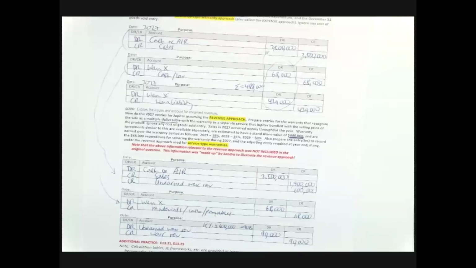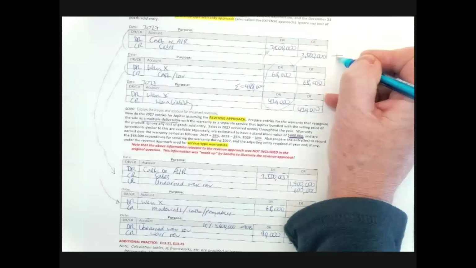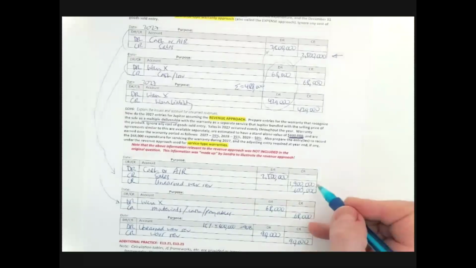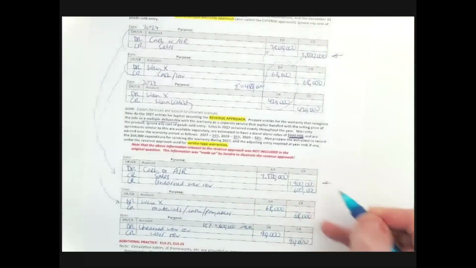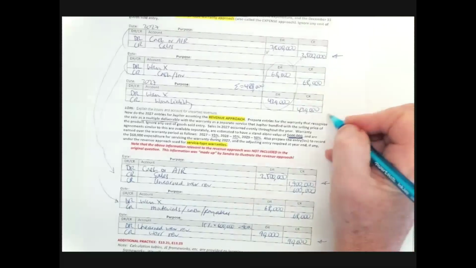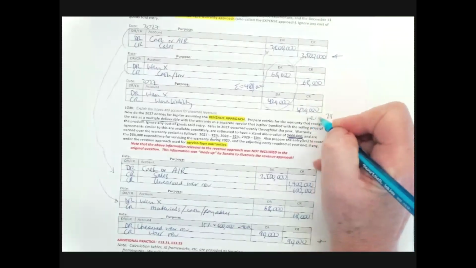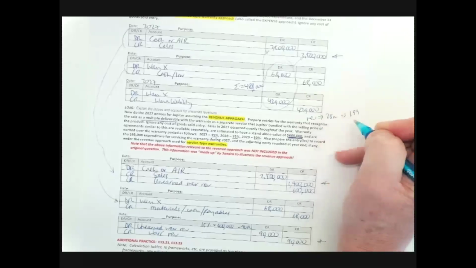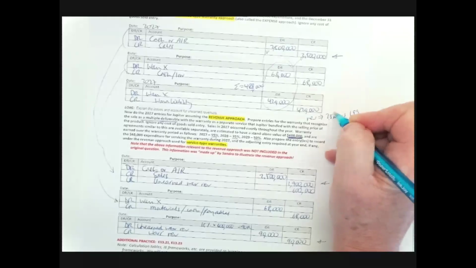Noah? It's the expense approach. Revenues are 2.5 million. Under the revenue approach, revenues are 1.9 plus 90, so 1.99 million. So revenue, 2.5 million versus 1.99. I'll take the 2.5.